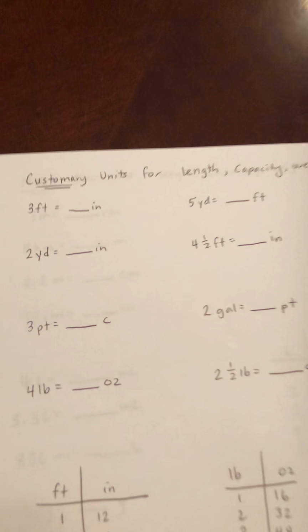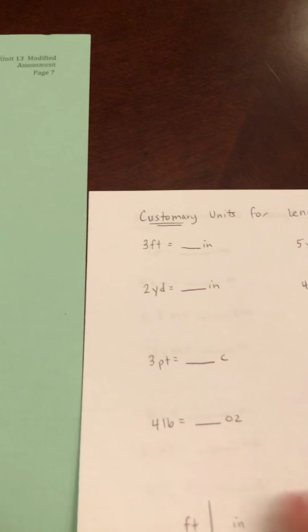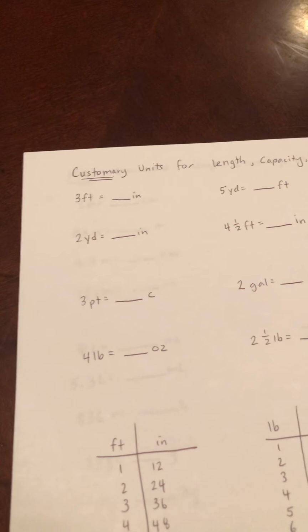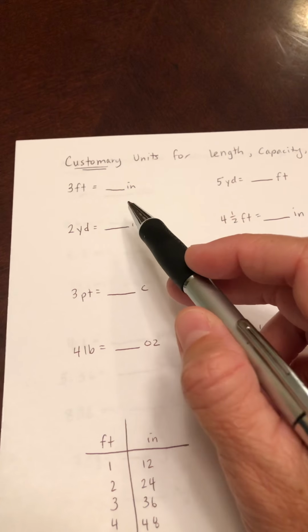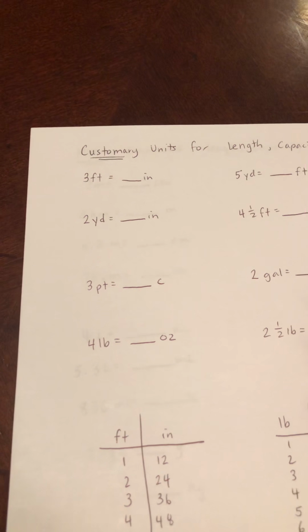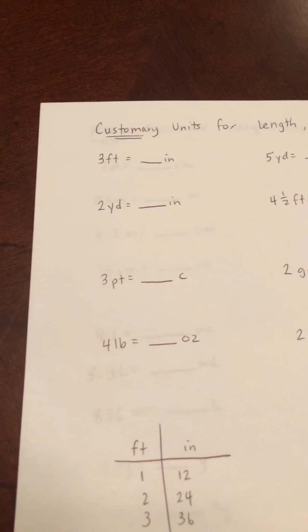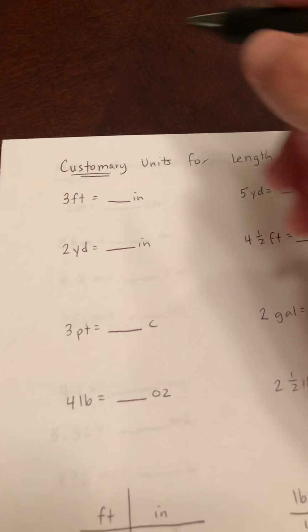All right, so knowing how many inches there are in 3 feet. All of these measures we're going to be doing involve going from a larger unit to a smaller unit. So when you go from a larger unit to a smaller unit, you need more of those smaller units in order to equal the larger unit, which means bigger numbers, so we use multiplication. So we're going to be multiplying here.